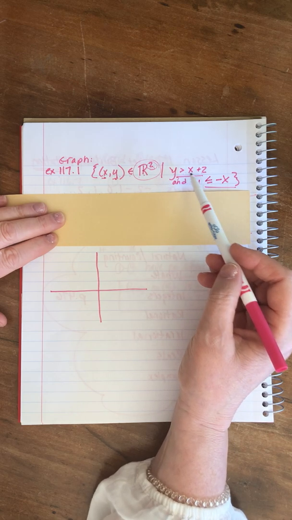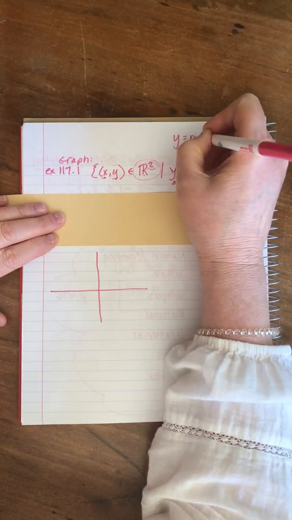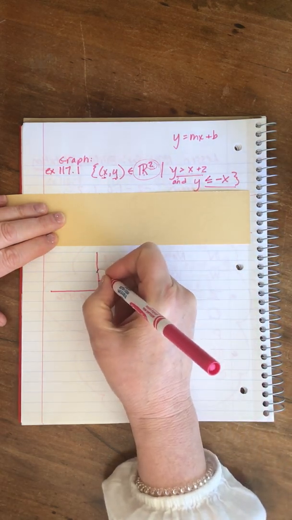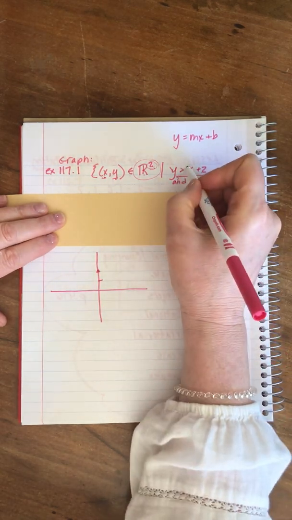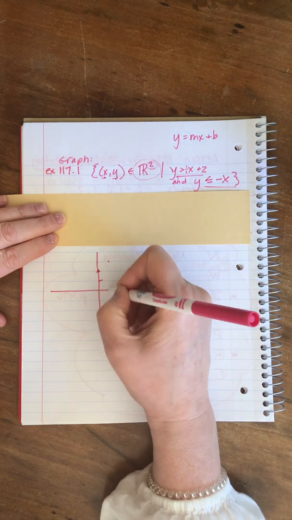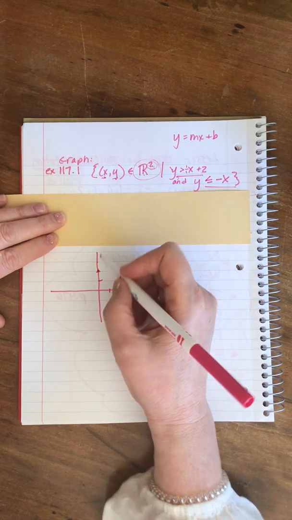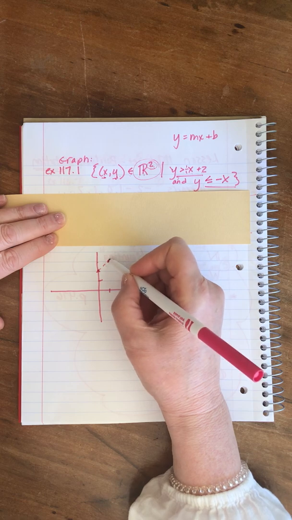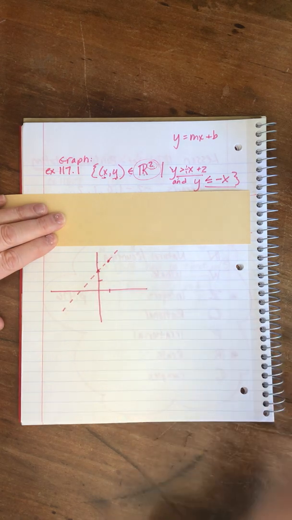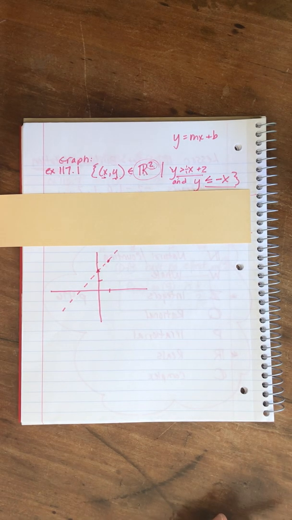So let's go ahead and graph this one. It's in the proper format, y equals mx plus b. So we go to the y-intercept, that's positive 2. And then we can see the slope here is 1 over 1, so then we go up 1 and over 1. There's our second point. And this is the one where we want to have the dashed line because it is not equal to, it's only greater than.